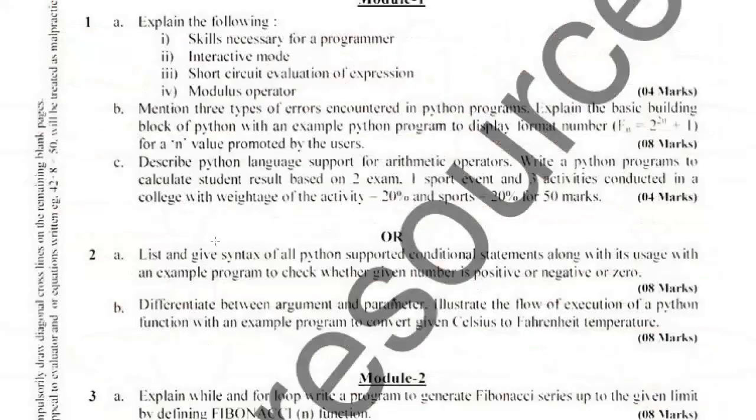Hello dear students, see this whole question paper. Here, question number 2b: difference between argument and parameters. That one I will explain to you in the next class. See the continuation of the program. Illustrate the flow of execution of a Python function with an example. Which one? Program to convert given Celsius to Fahrenheit temperature.